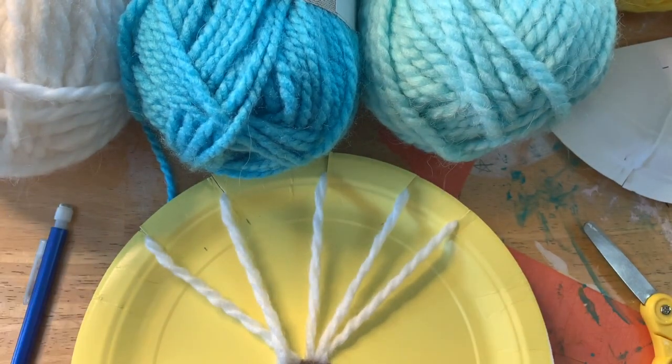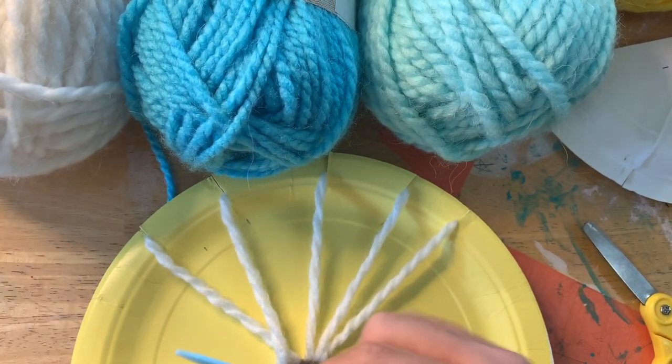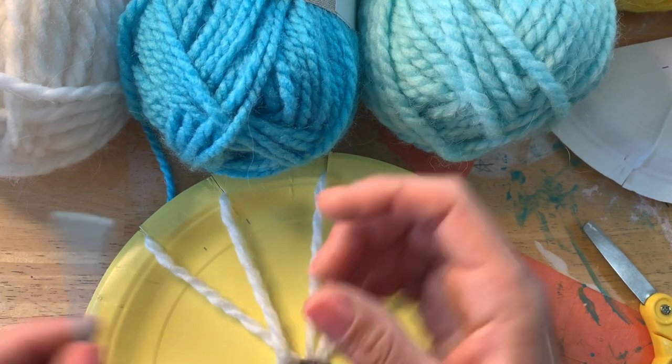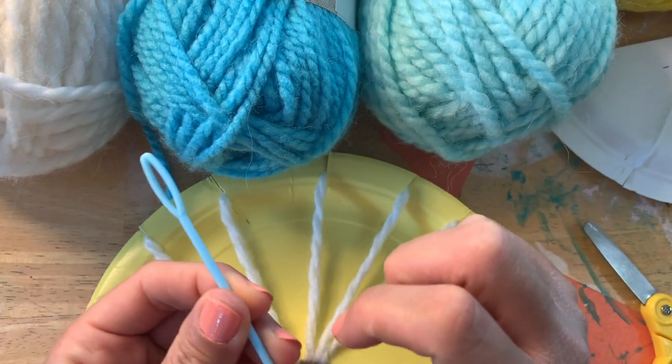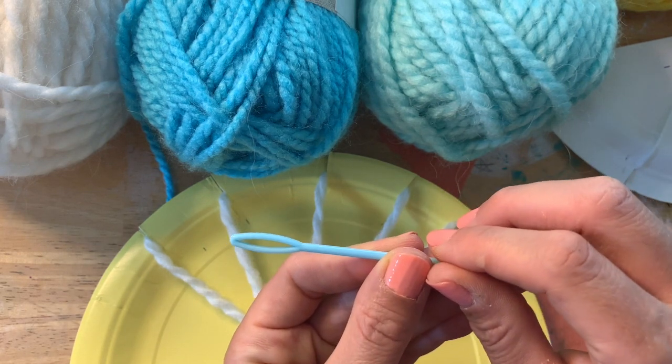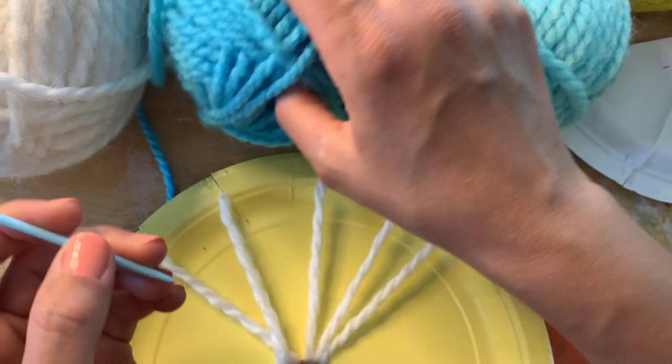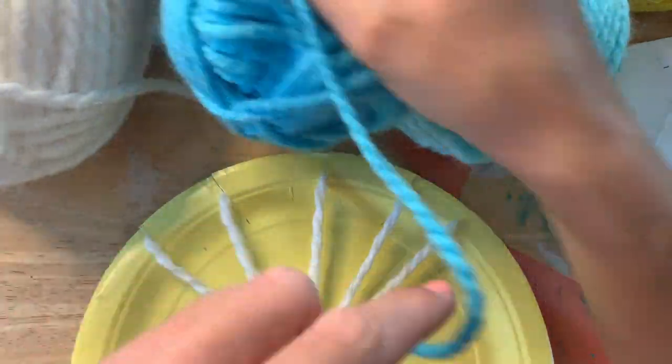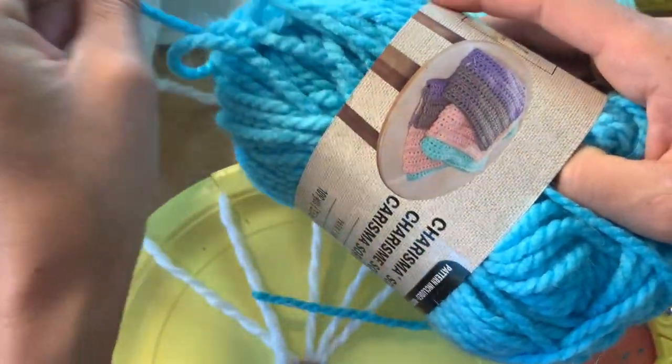And we don't need this. Here is our needle. It's plastic, so it's not sharp, and it's got a great big eye. It looks like an eye, and that is what the string goes through. So I think what I'm gonna do is start with a long piece of this color.